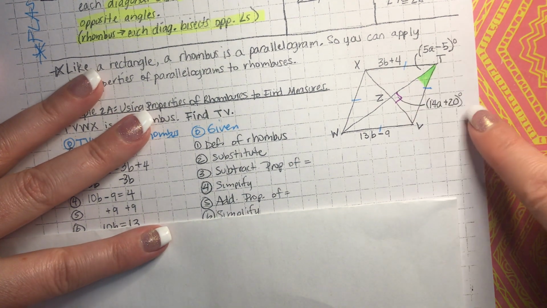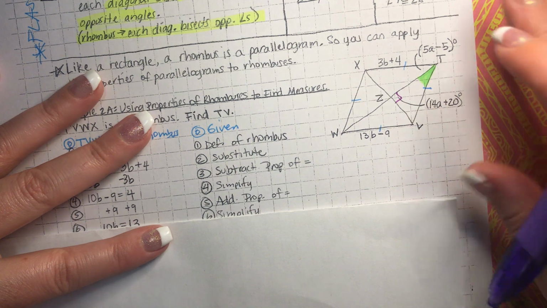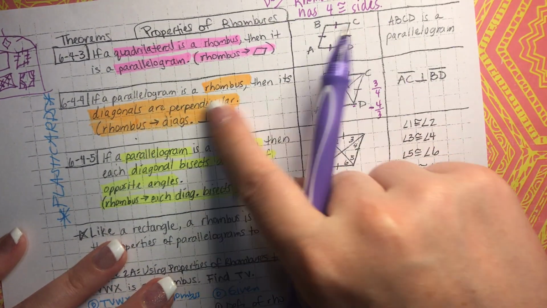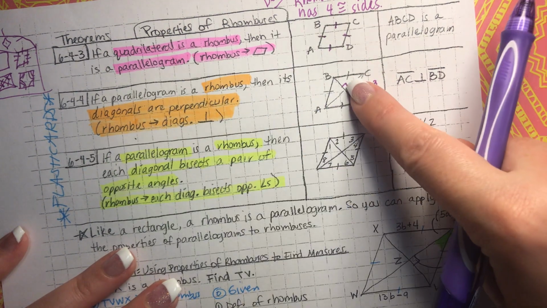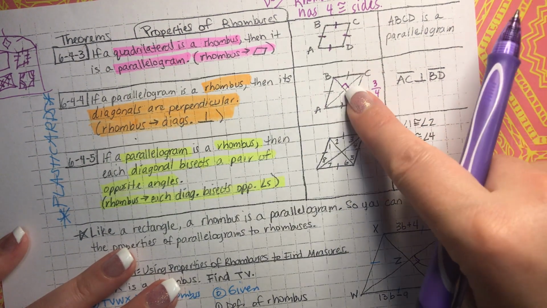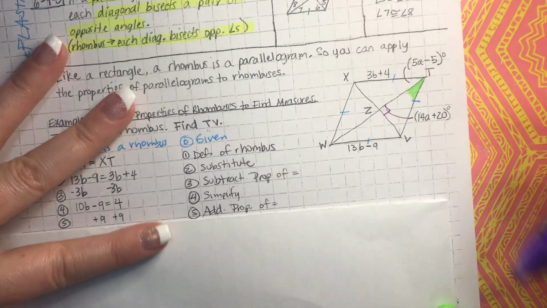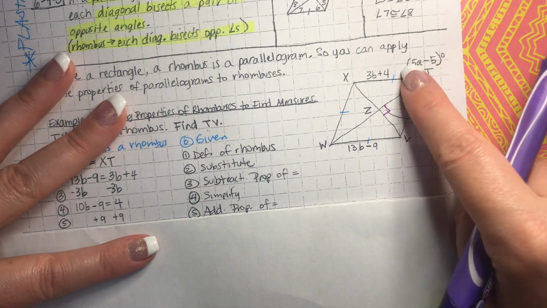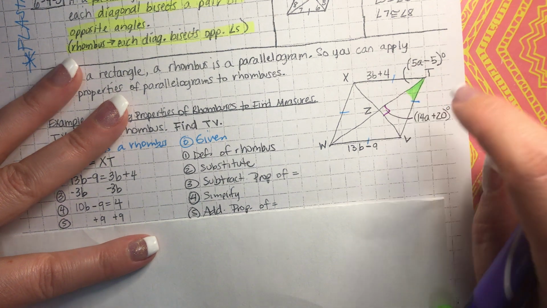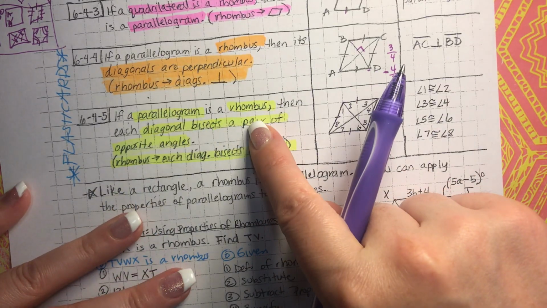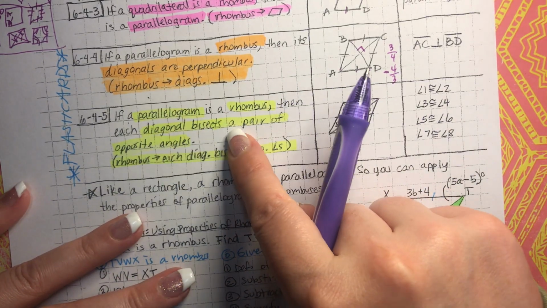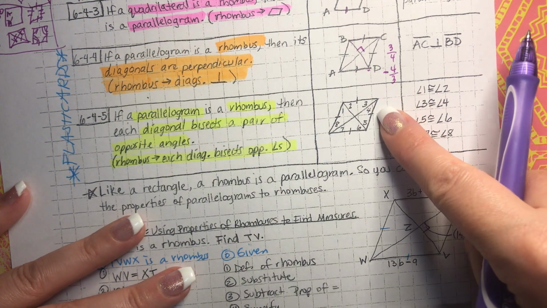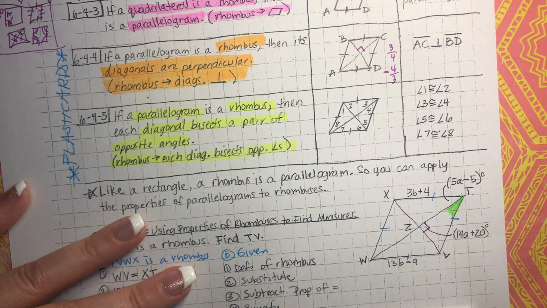Okay, does that make sense? Do you guys got it? Because if a parallelogram is a rhombus, its diagonals are perpendicular, then we know that the diagonals being perpendicular equal 90 degrees. We can set this equal to 90, figure out what a is, substitute a in there, figure out that angle, and we know that those two are the same because if a parallelogram is a rhombus, then each diagonal bisects a pair of opposite angles. Bisects means it cuts in half, which means they are the same.